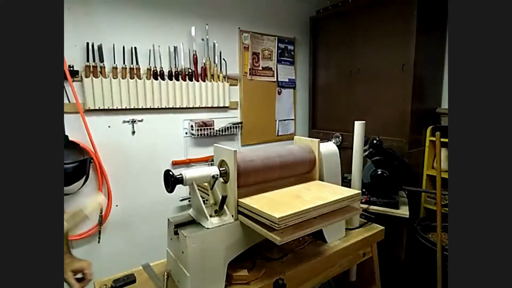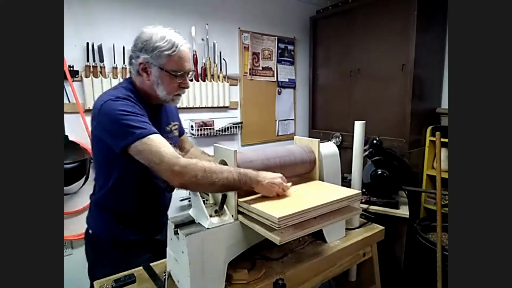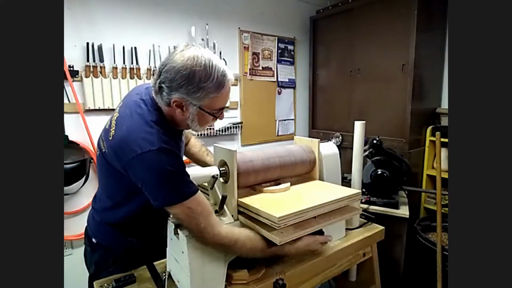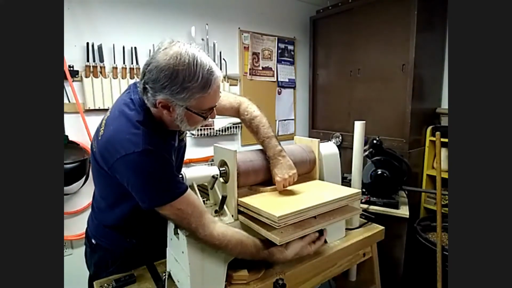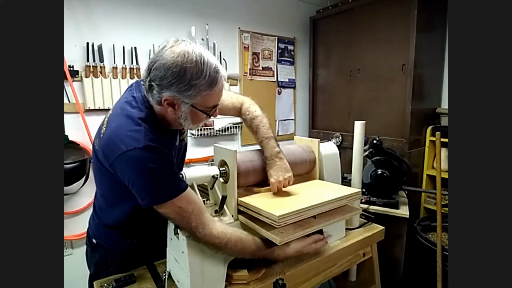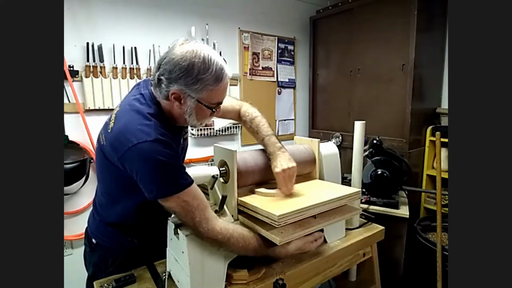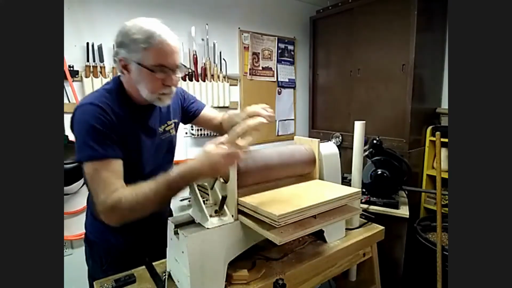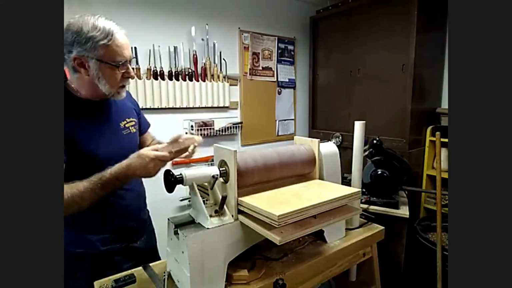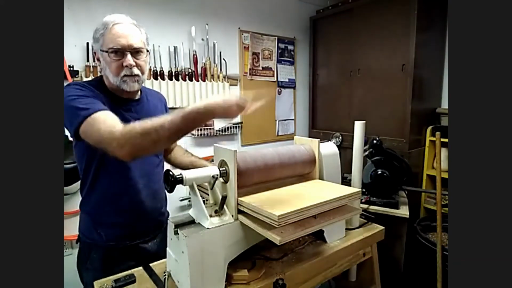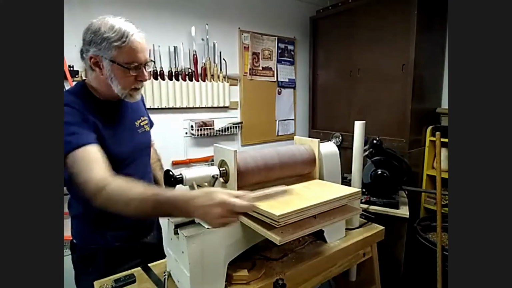So now when I want to sand the disc, I just have to adjust the height of the table so it just barely engages the wood. And it's important, this is rotating counterclockwise. If I fed it through from the front, it's just going to fling it across the room. You have to feed it from the back.